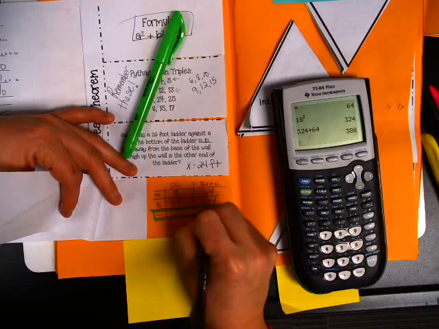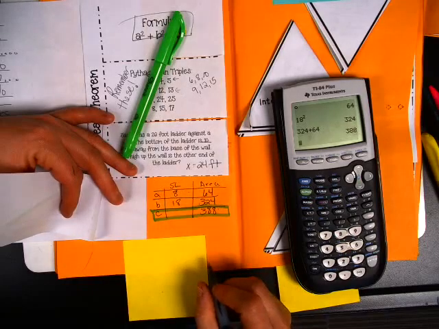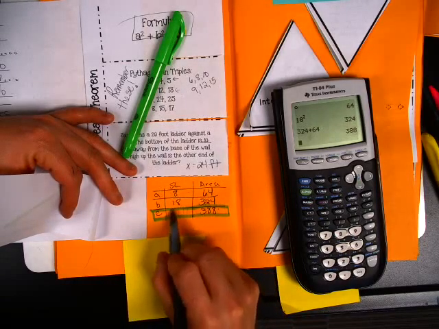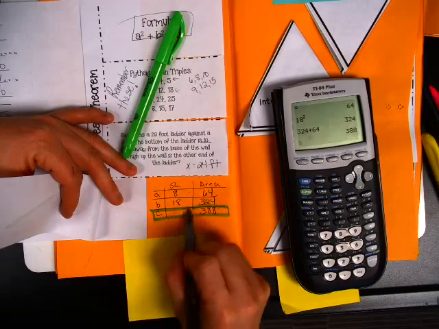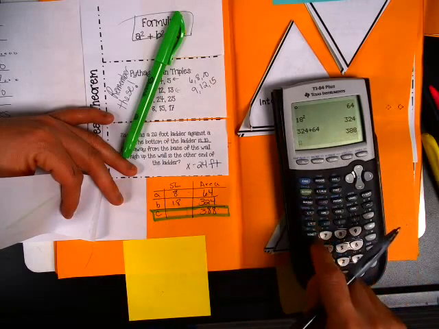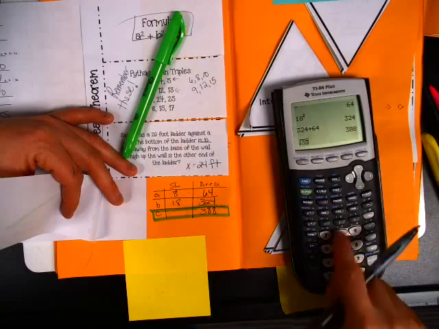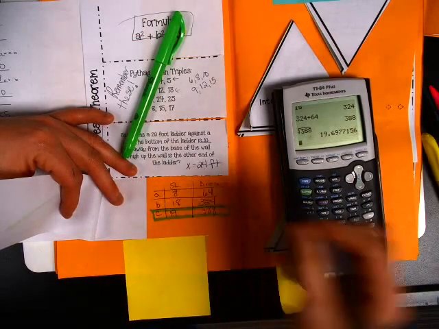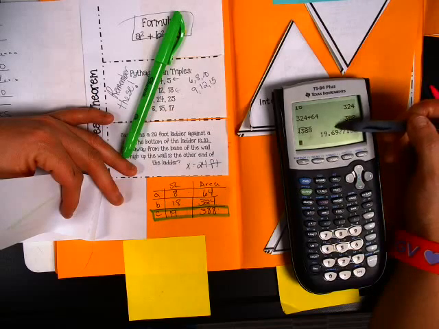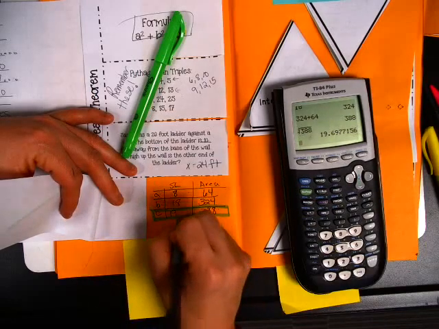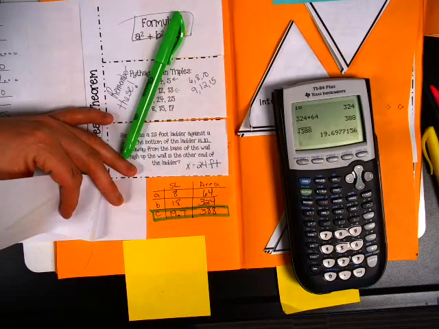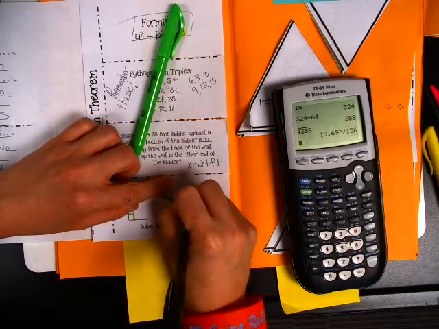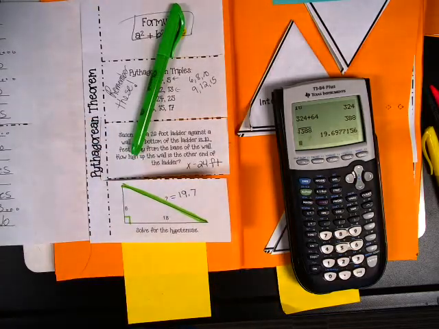You get 388. Now, this is the part y'all guys forget, but notice it has to be the largest number, but not quite that large. We have to square root it. And you get 19 point, and let's just round to the tenths place. This 9 is going to tell the 6 to become a 7. So 19.7. So your question mark is 19.7.